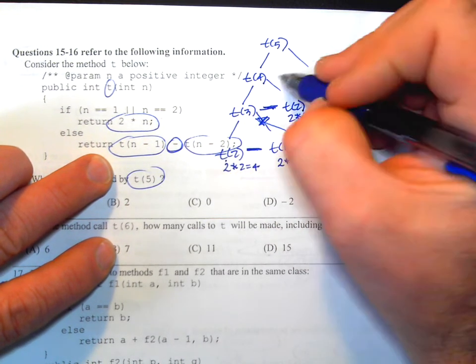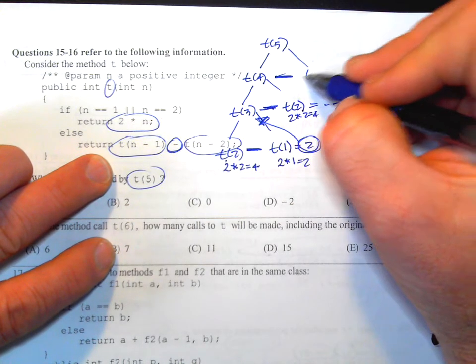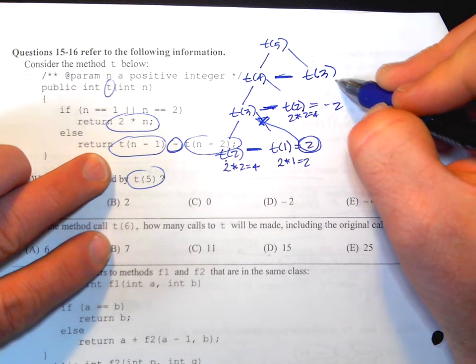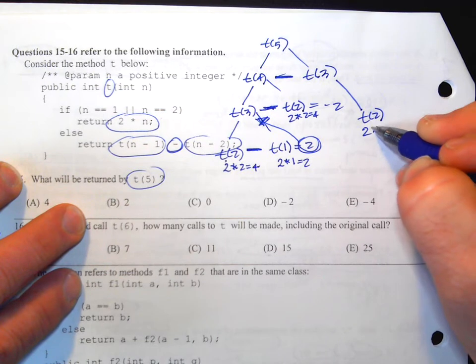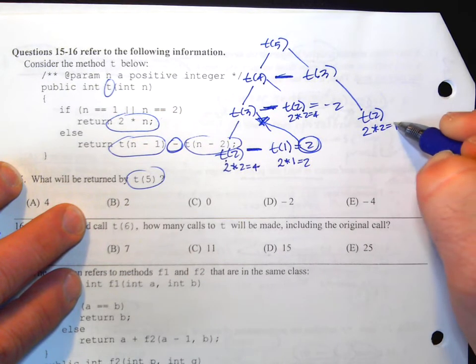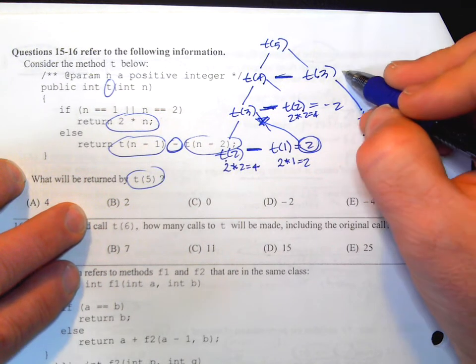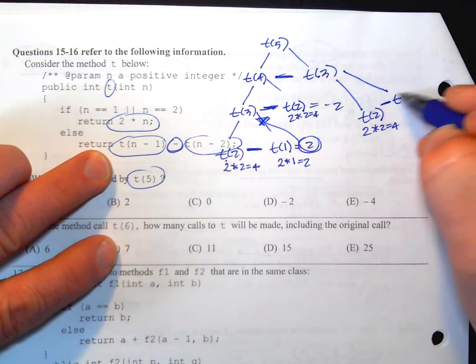Then it comes up here and it says, okay, let's call T5 minus 2, which is T3. Now T3 calls T2. And then that returns 2 times 2, which is 4. And then we have to subtract T1, since 3 minus 2 is 1.